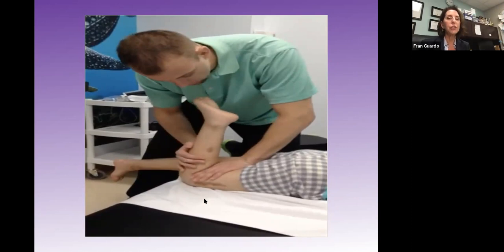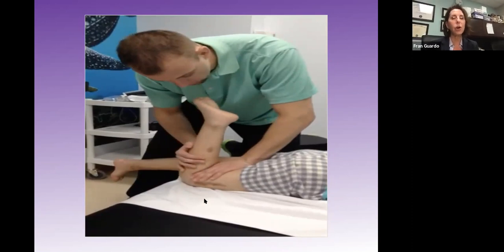So he's using hands close to the joint, and then he's also having her assist with her muscles, and then he's trying to minimize the amount of force that he has to put there with his hands. So all of these are tips and tricks that we teach our entire team.